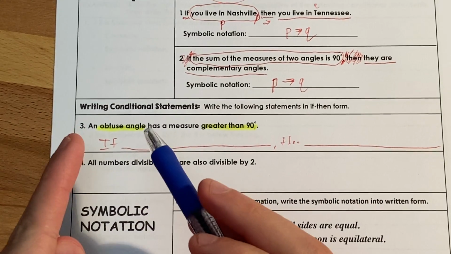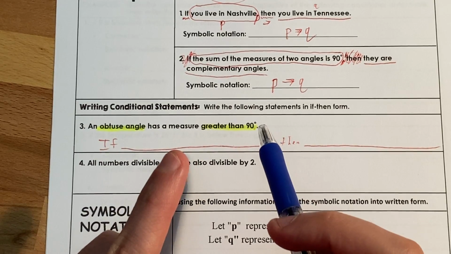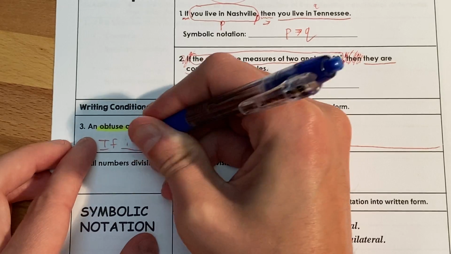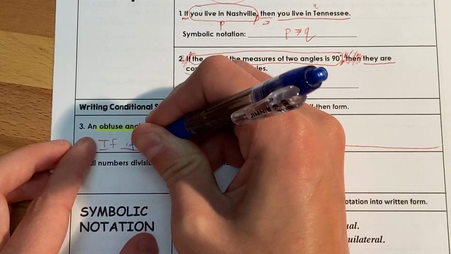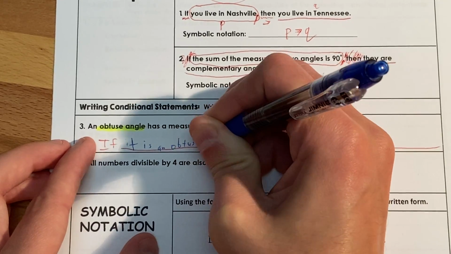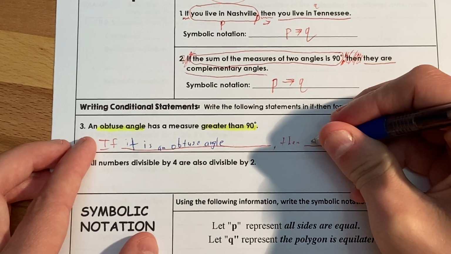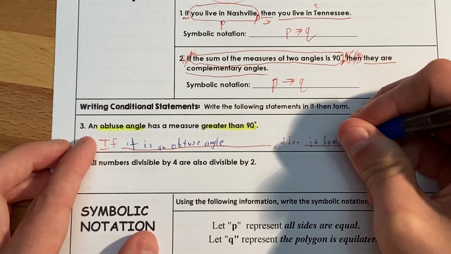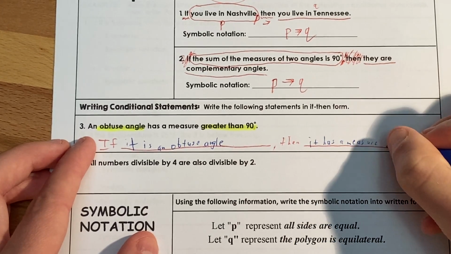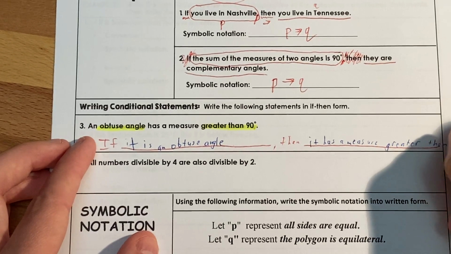But it says an obtuse angle has a measure greater than 90. So the way you would separate it is: if it is an obtuse angle, then it has a measure greater than 90 degrees.